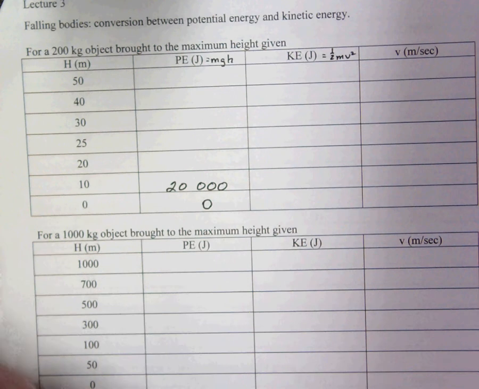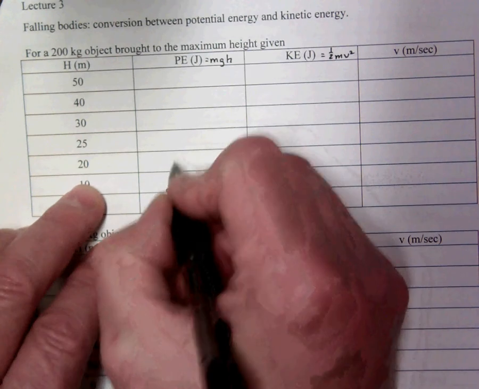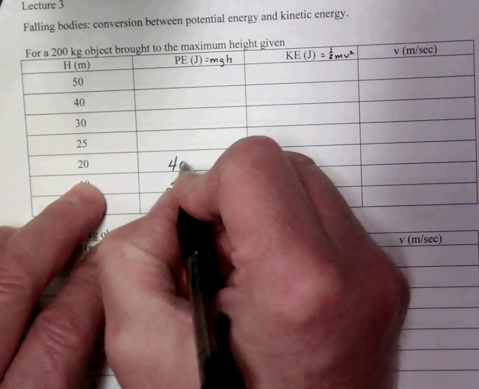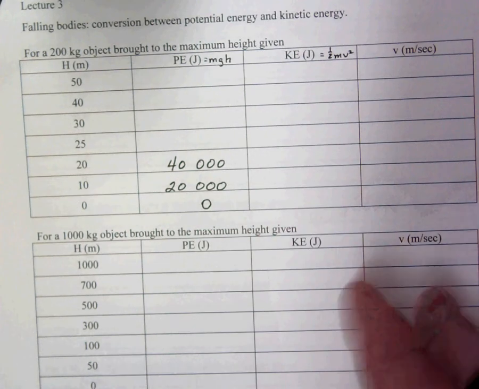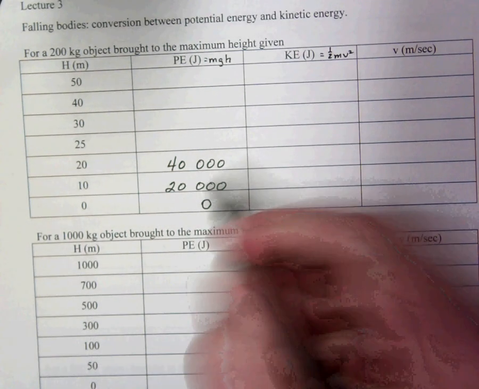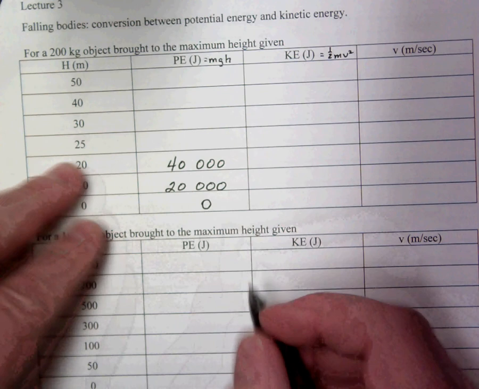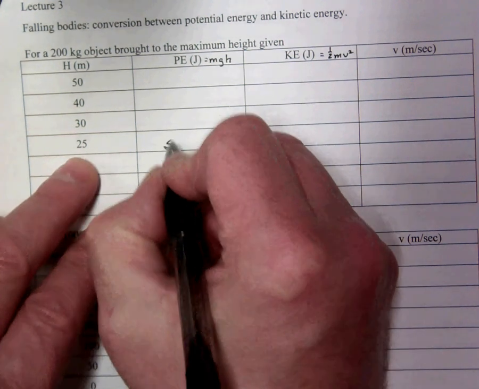Okay, now what's going to happen? Let's take it up to 20. And that's 40,000. Now I'm putting a little space here because sometimes your numbers will get very large. So this kind of keeps, so you can keep track. And there's 50,000.